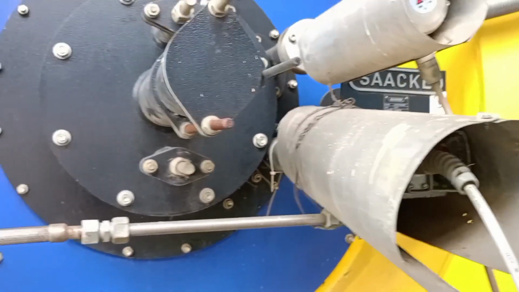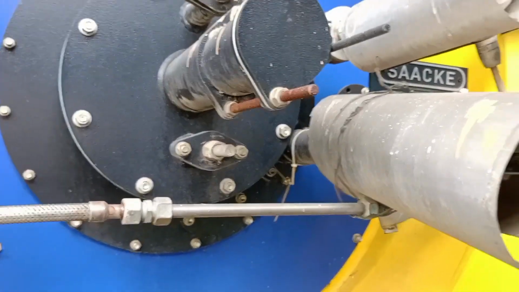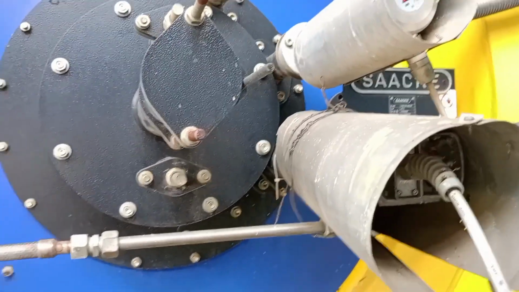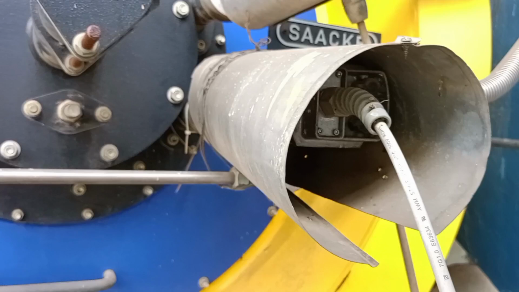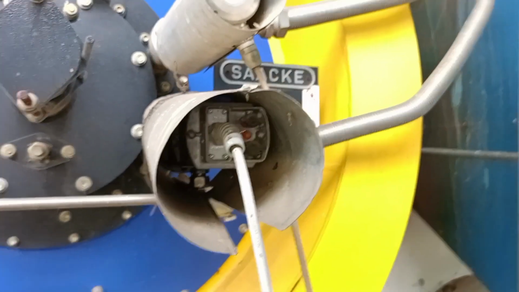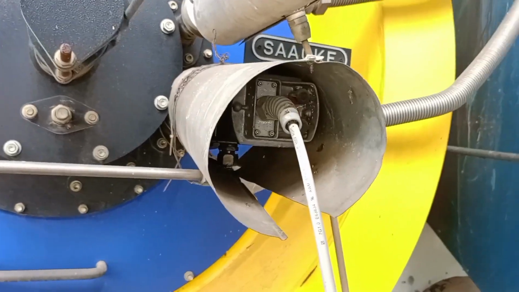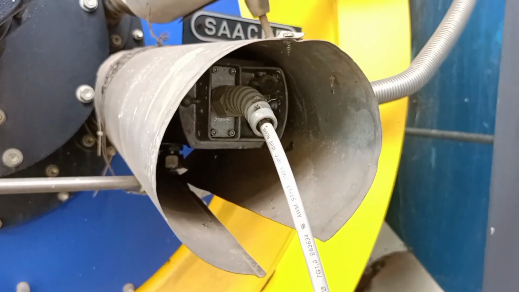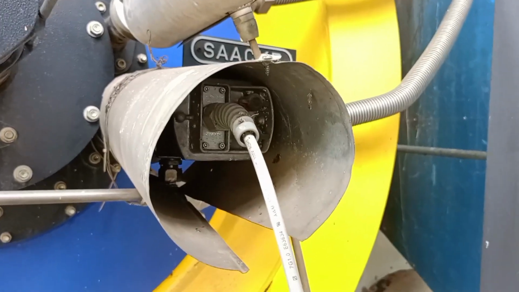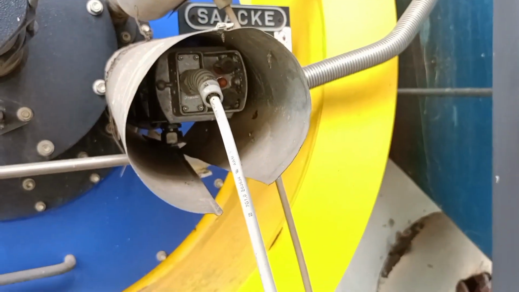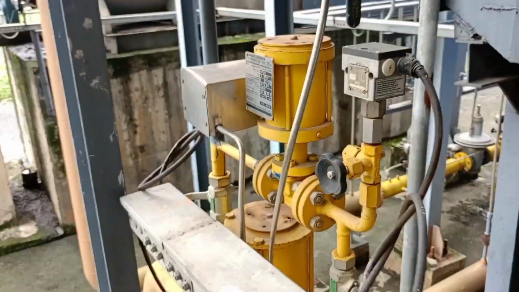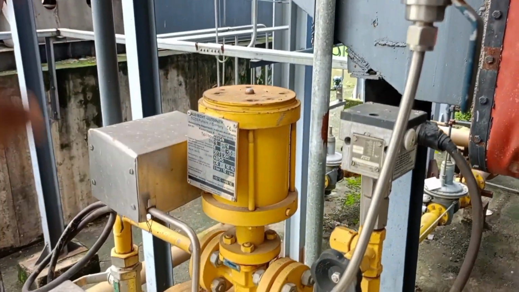So inside this igniter a spark is created, and when the spark is created, passing through this pipe with the air and gas, a flame is created. This is also called the pilot valve. When this flame is created by the high voltage, gas and air, a signal goes to the burner management system. At that time, this vent valve is closed.